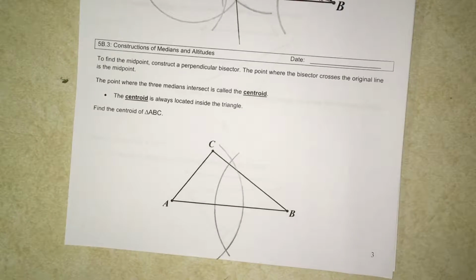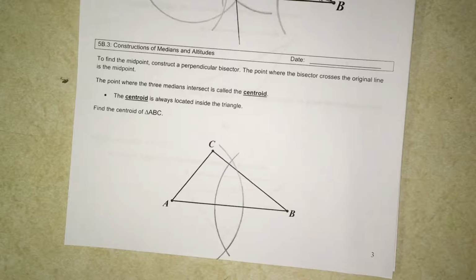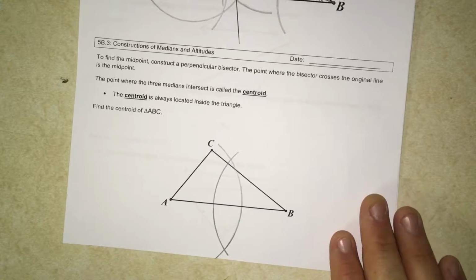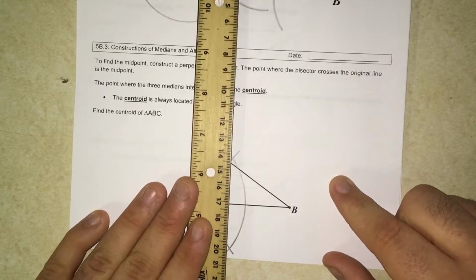Now, when we did the perpendicular bisector, we drew a line straight through, and that served to make the bisector. We're not going to quite do that in this case. We're still going to line up the straight edge through those 2 points.